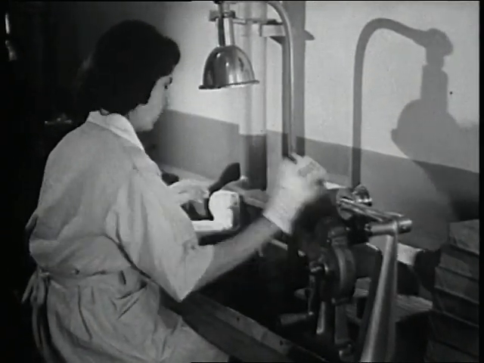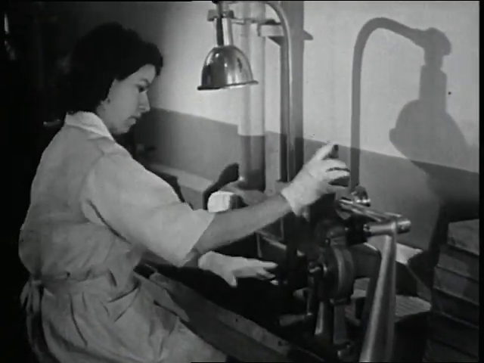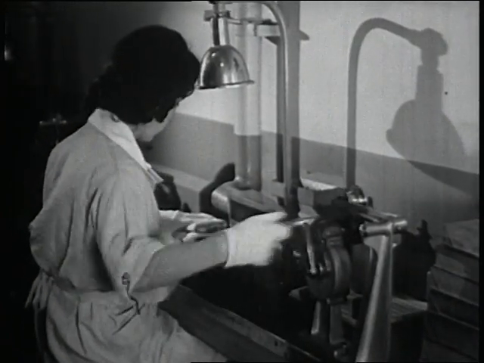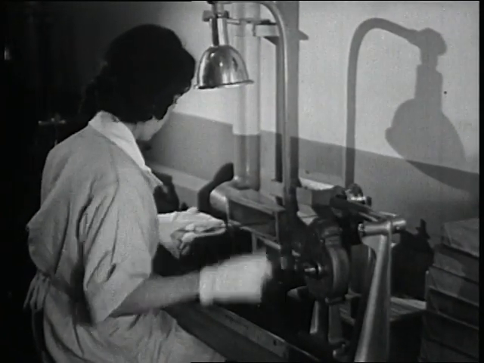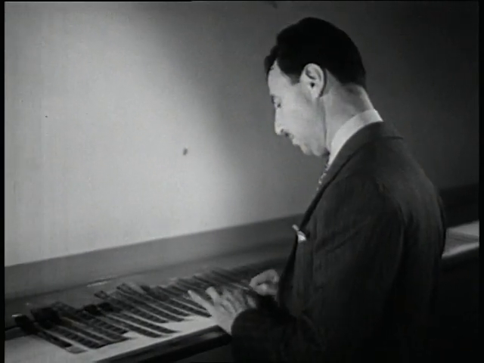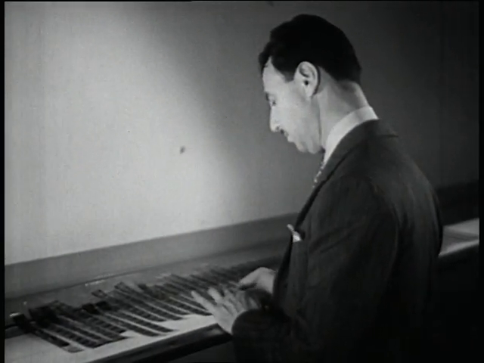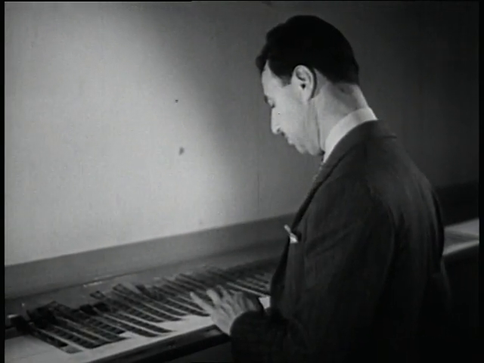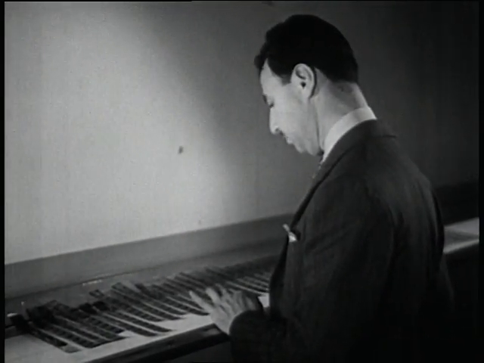The next operation in the laboratory is to make a positive print from this negative. The first step is to clean the negative, passing it through velvet, saturated with carbon tetrachloride. How do you tell what printing exposure to give the positive film? This man, known as a timer, is estimating the correct exposure from test strips.